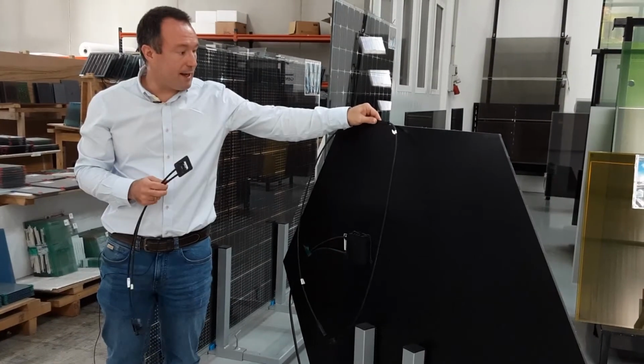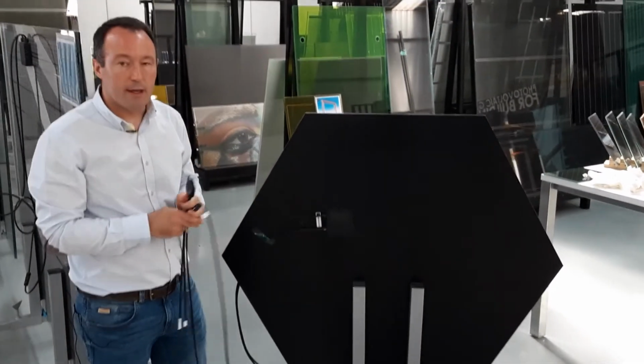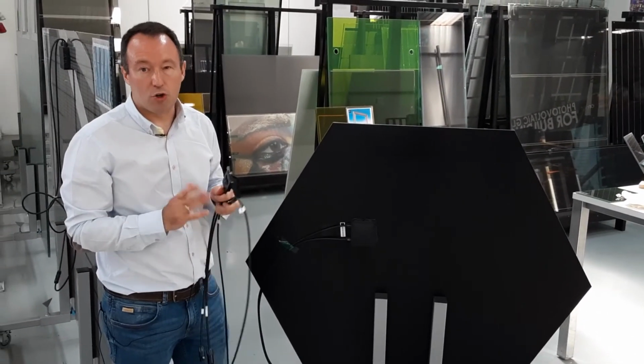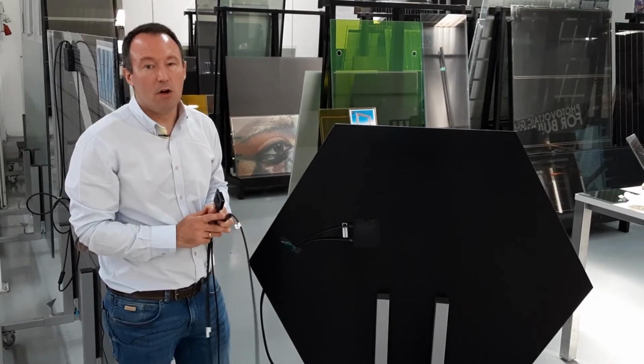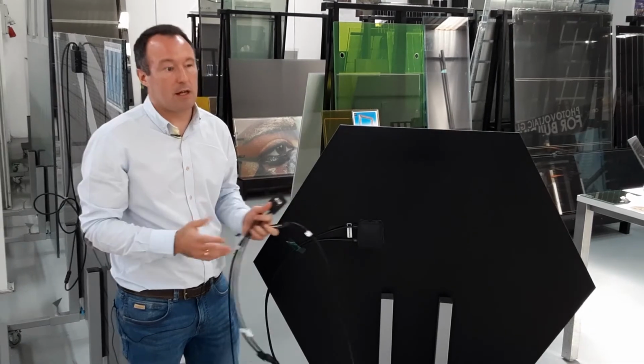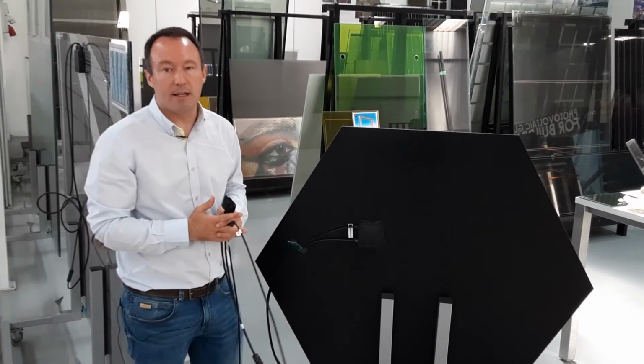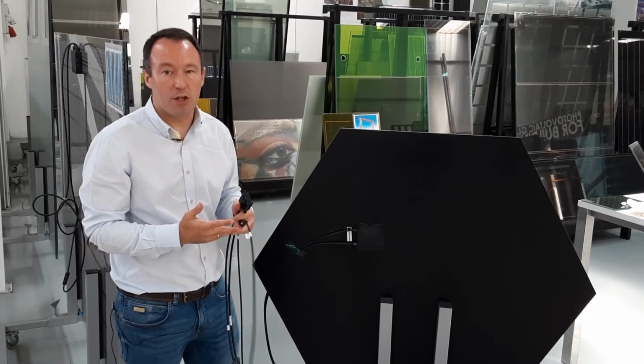This type of connection allows an optimal integration. Usually, for this type of solution, please contact our technical department. We can guide you about the best solution tailored to your needs depending on the project and type of photovoltaic glass.